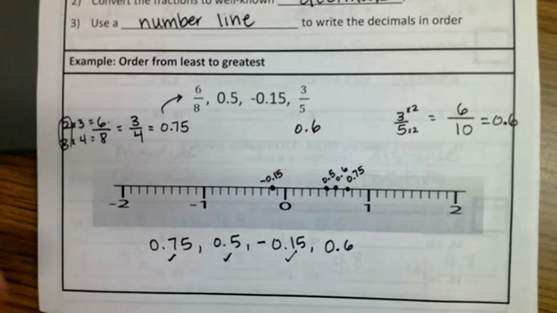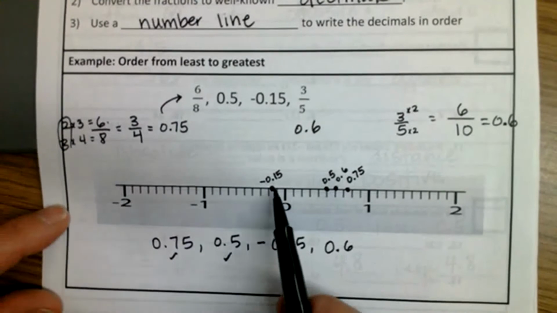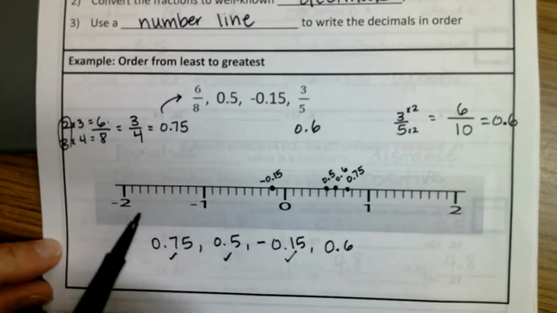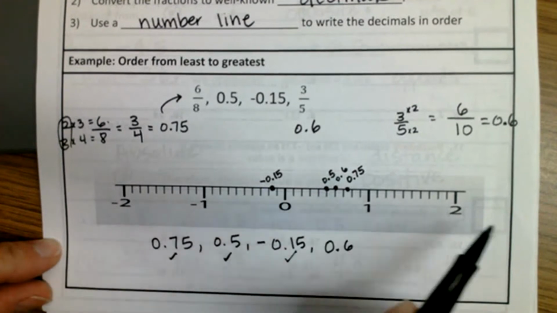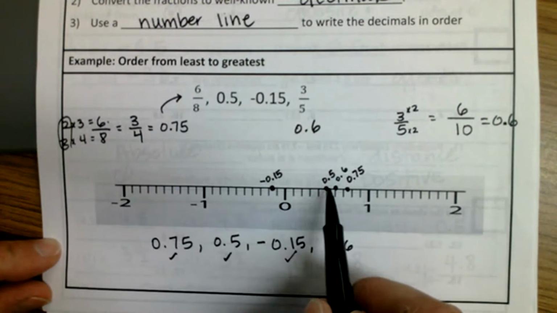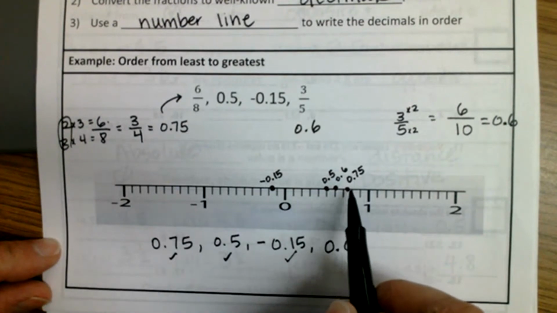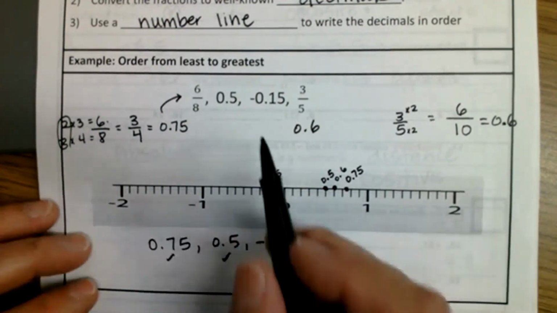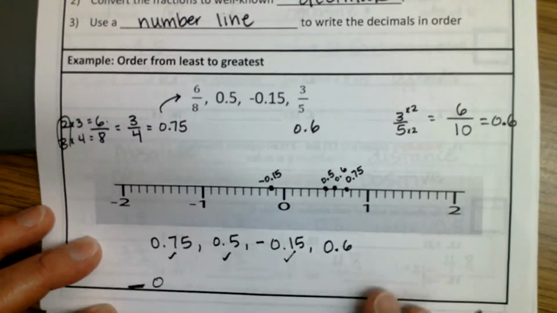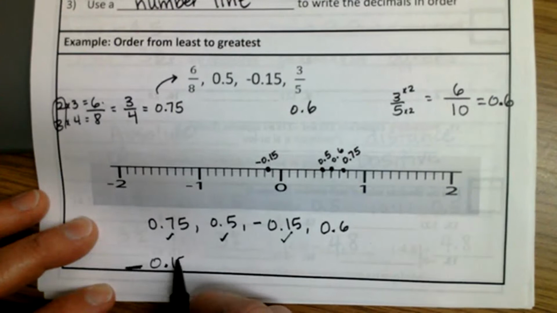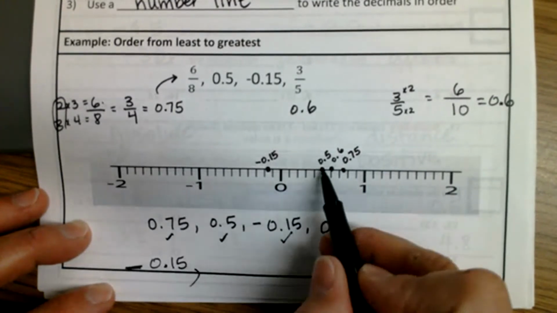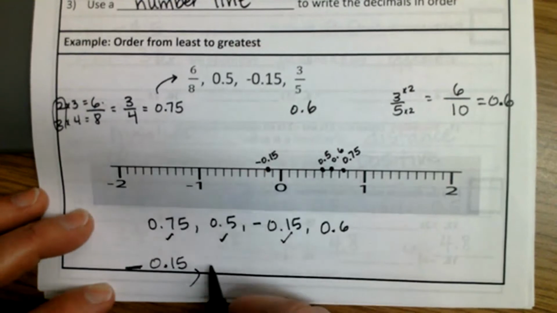0.6. Now I can order them from least to greatest, because I know this is the least, then this, then this, then this. On the number line, the numbers get bigger as I go to the right. This is the smallest, then comes this, and this is the greatest. So now I can put them in order. This one, negative 0.15, is first. Then 0.5 is next.